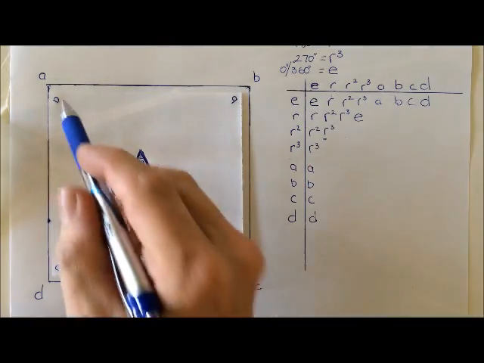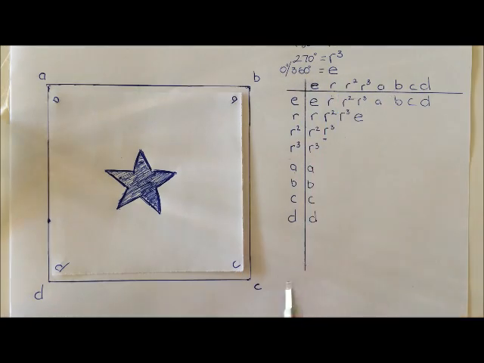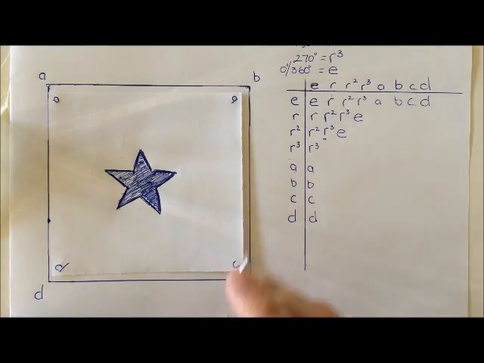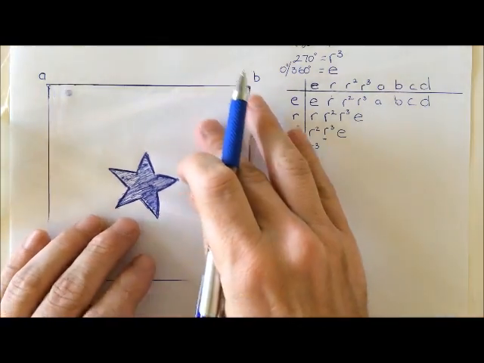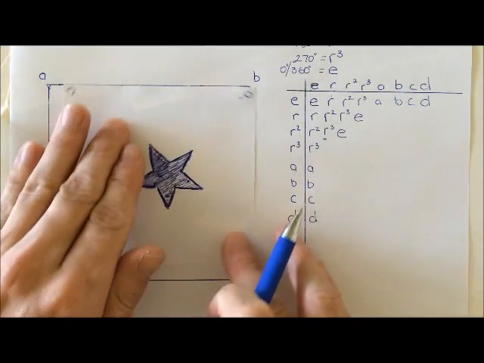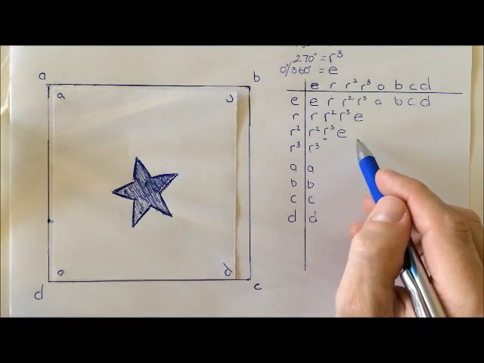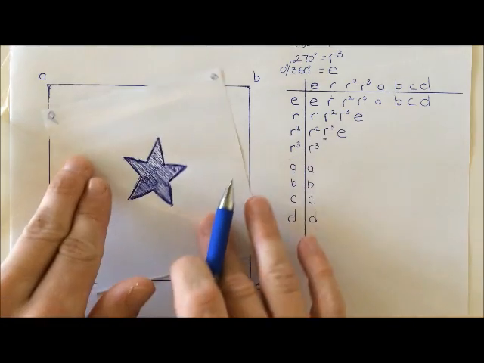We're now back to where we started, so at 360 or 0 degrees, which is our identity. Finally, we're going to perform 3 rotations, 1, 2, 3, then a further 2 rotations, 1, 2.